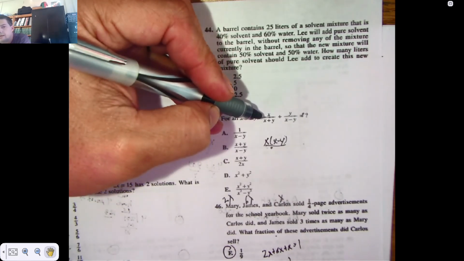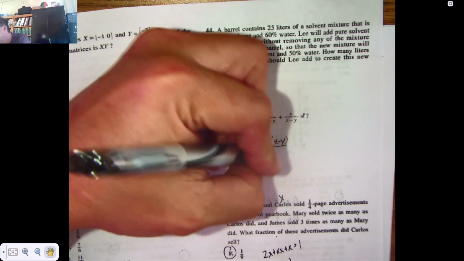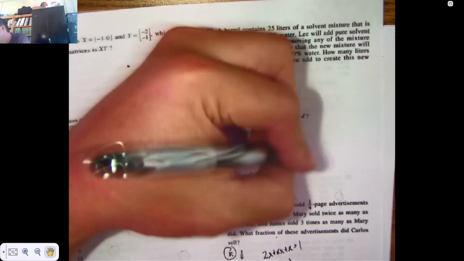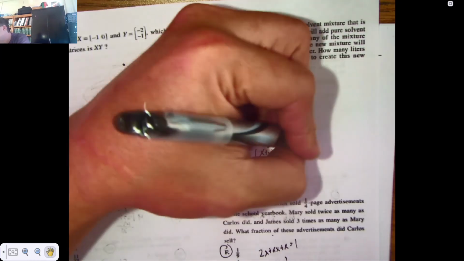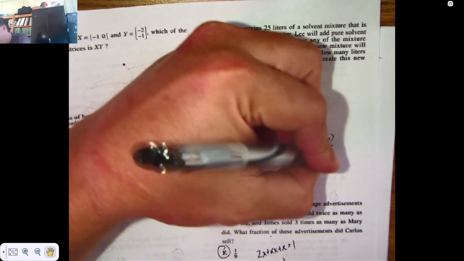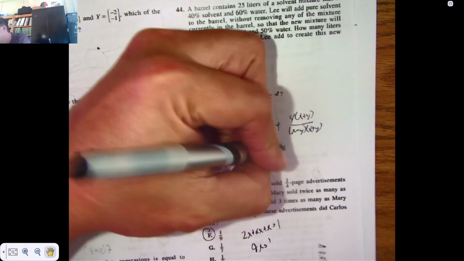To add 2 fractions together, you have to seek a common denominator. So what we do is we multiply this piece by x minus y, and we multiply this piece by x plus y. Then we just crank out the algebra. That's all we do. This would give me x squared minus yx plus yx plus y squared, sitting pretty over x squared minus y squared.